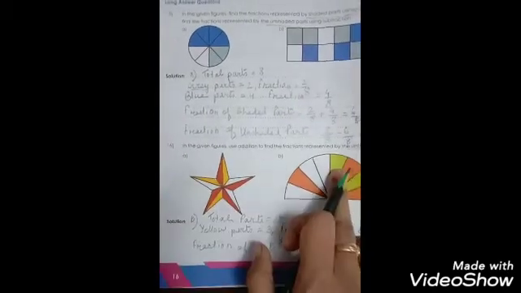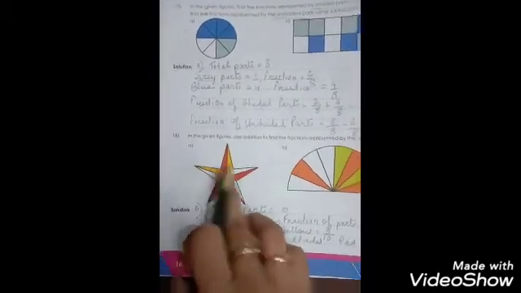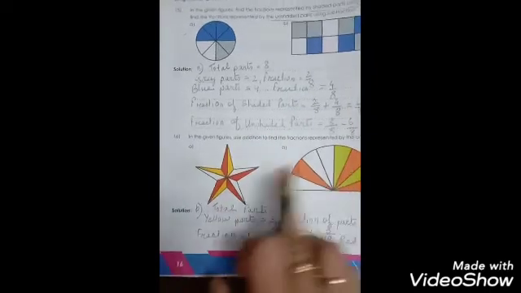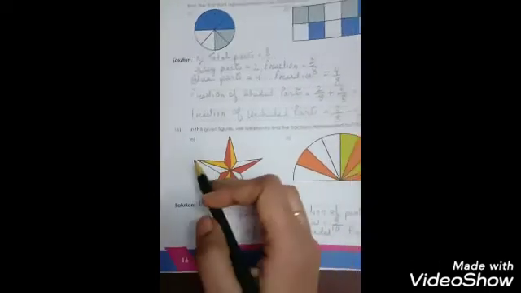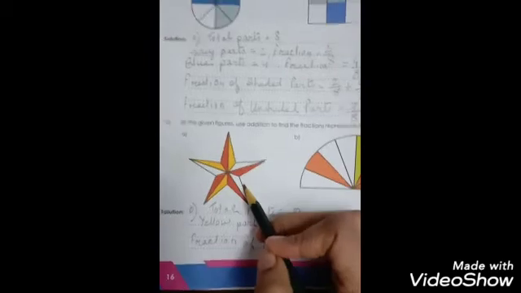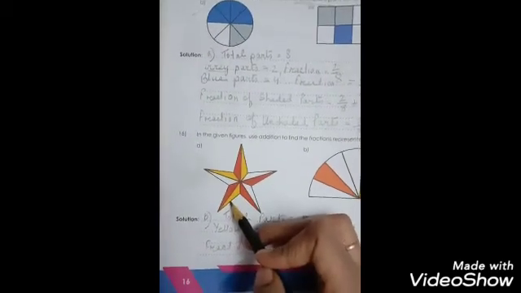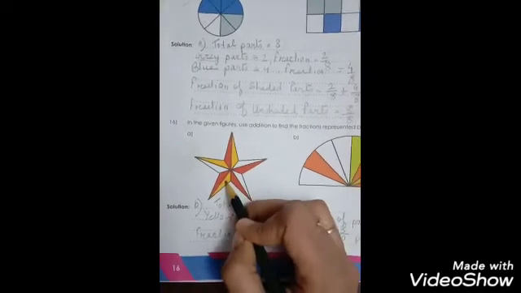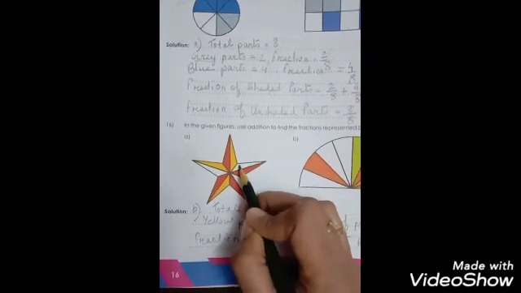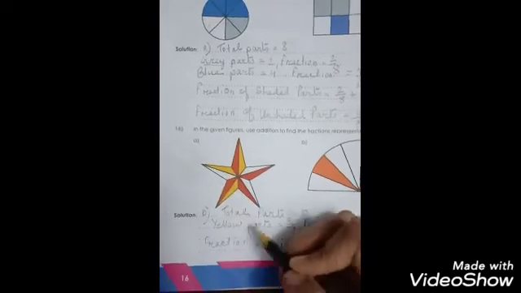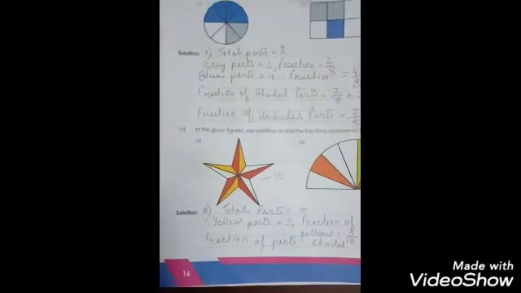So again here also two figures are given, A and B. So I have done only A. B you do it by yourself after my explanation. Number A, what is the figure? It's a star. So let's see, star is divided into how many parts? 1, 2, 3, 4, 5, 6, 7, 8, 9, 10. So star is divided into 10 parts.